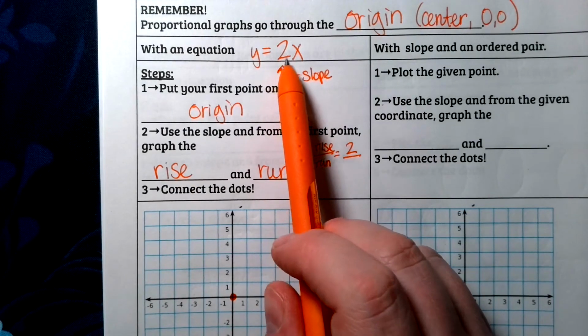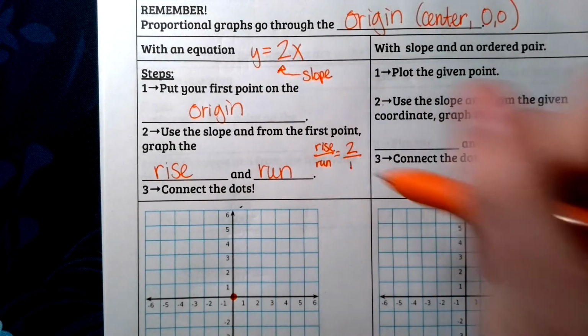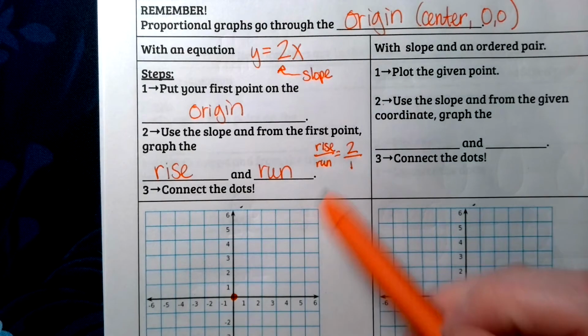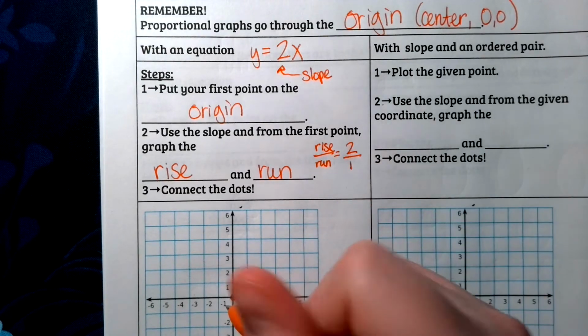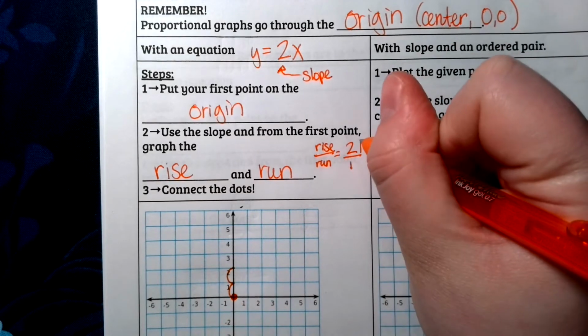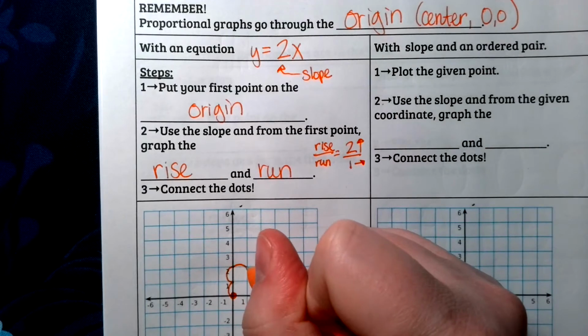If you have a whole number, an integer for your slope, all you need to do is put it over 1, and there's your slope. You've got your rise and your run. So from this point, I need to rise 2. So I go up 1, I go up 2, and to the right, 1.